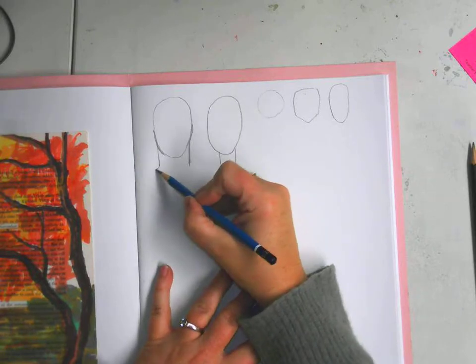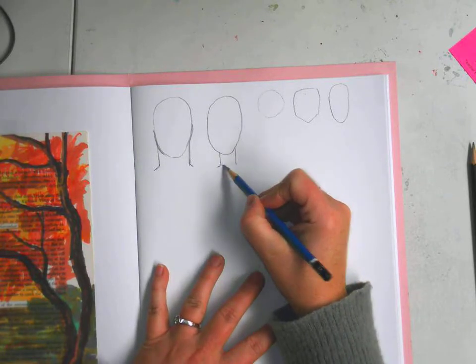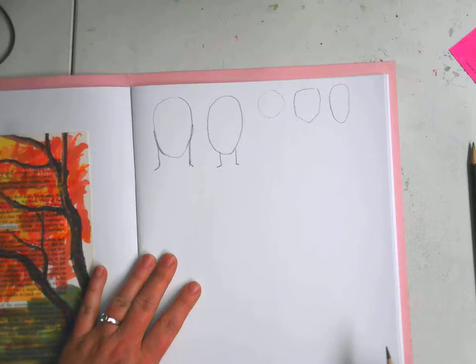You can hint a little bit at shoulders if you want. We won't talk about that today. That's another kind of misconception.